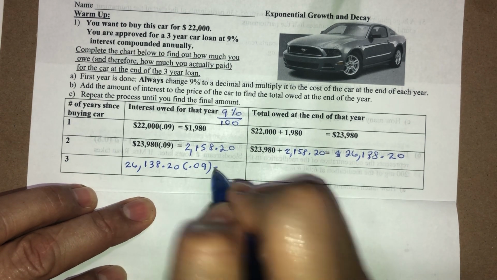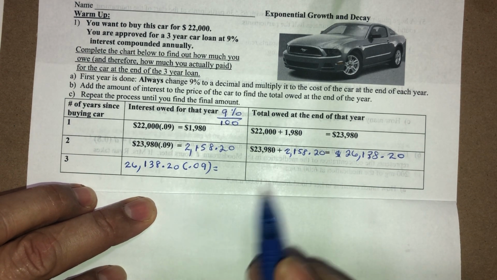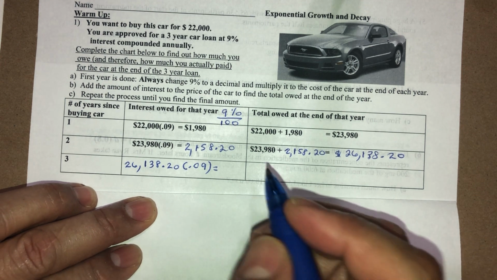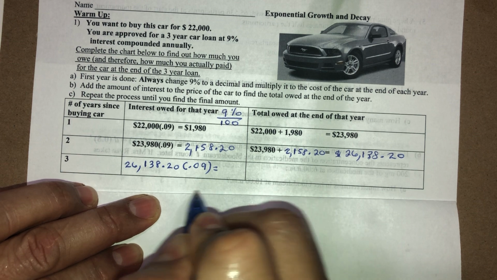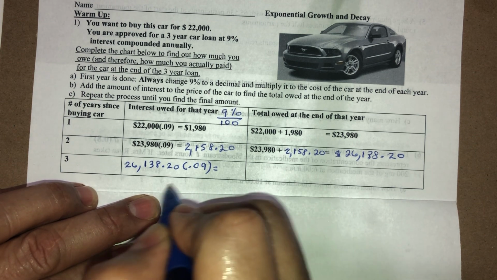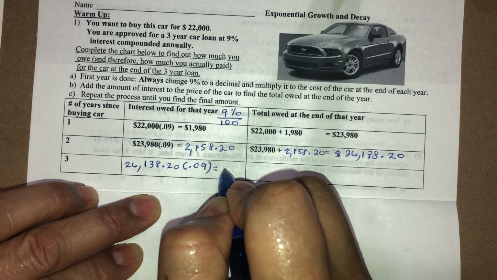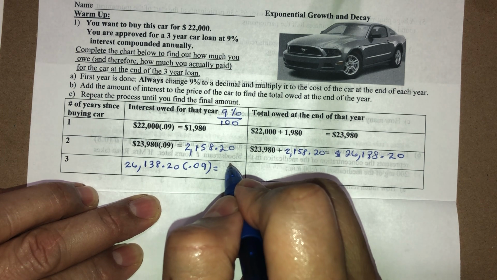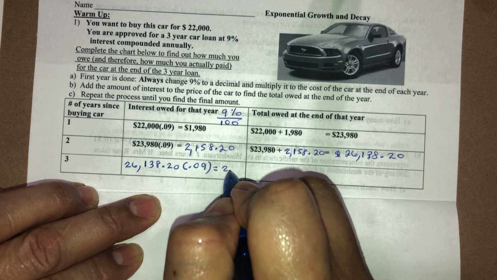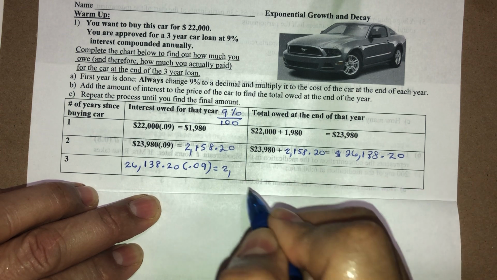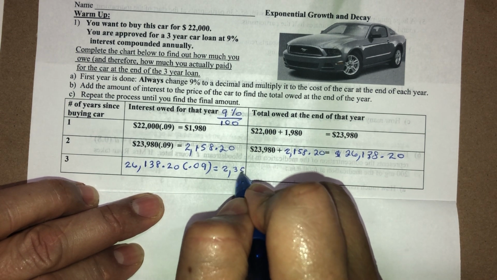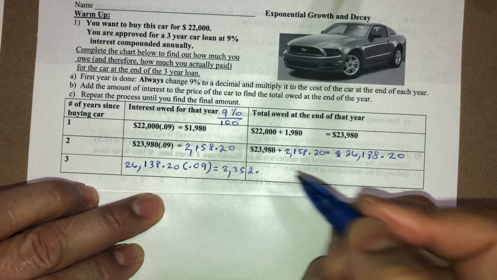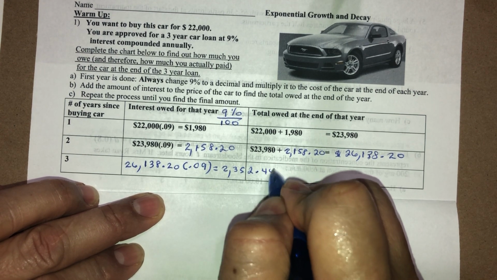That will give me the interest for the third year, and that amounts to, let me write it right here. Okay, so just for you to know and not to waste any time, that will give me $2,352 with 44 cents, because I rounded up.